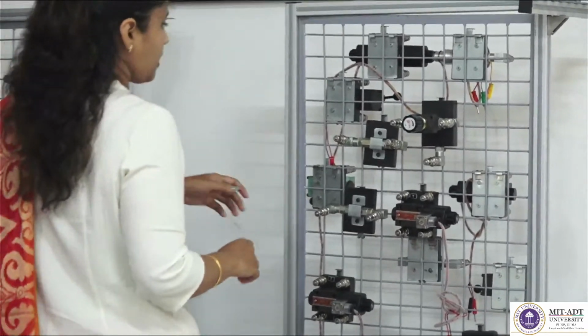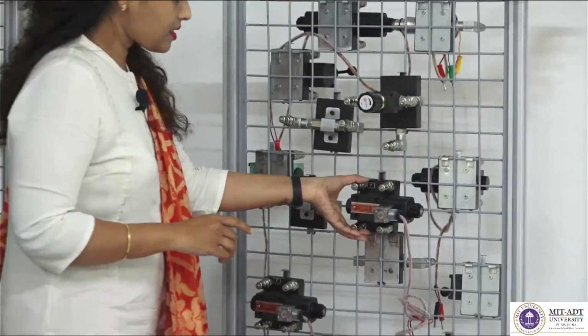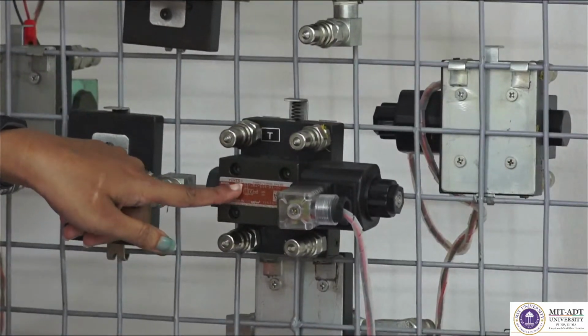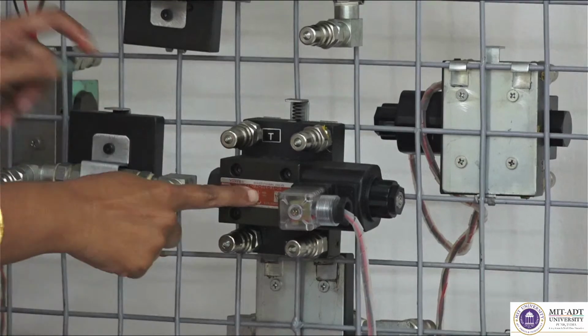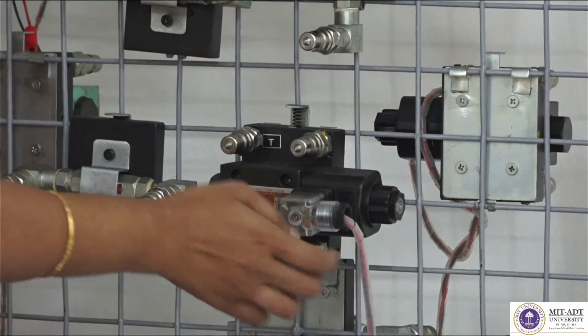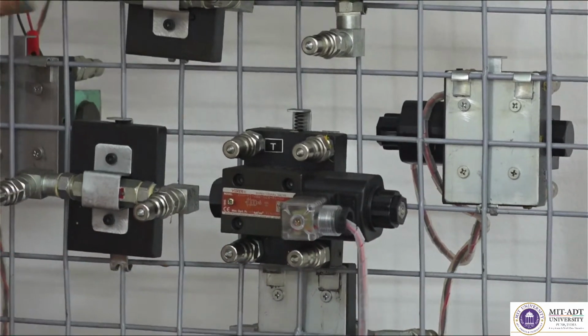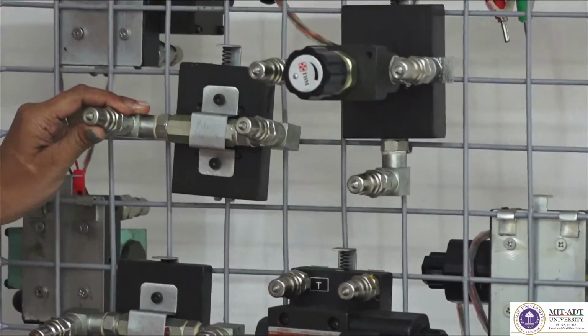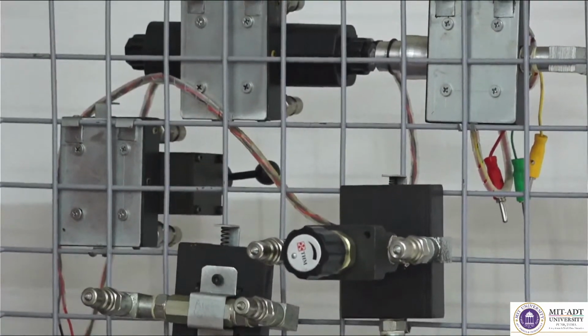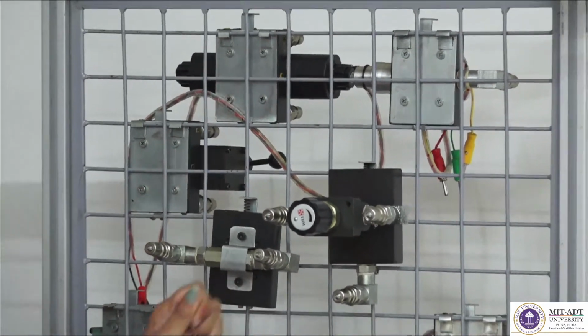Here you can see that this is a single-sided 4 by 2 DCV. How to identify it? Here you can see 4 ports are there and only one solenoid, so it is a single solenoid DCV. This is a check valve. This is a pressure relief valve. So these are some of the components which have been listed over here.